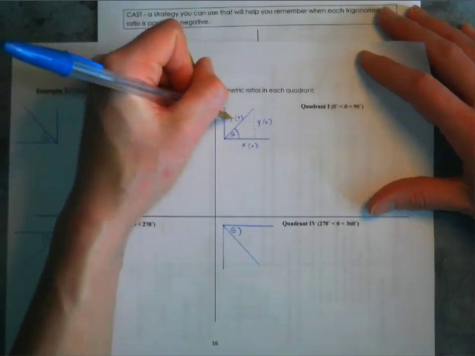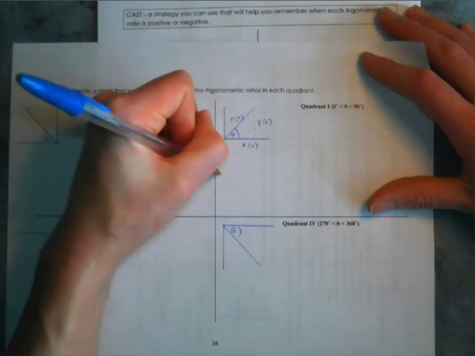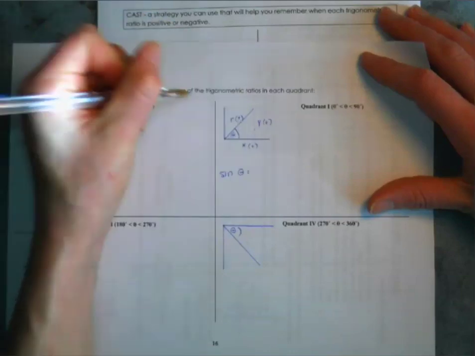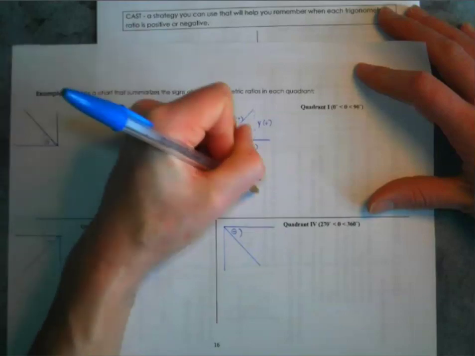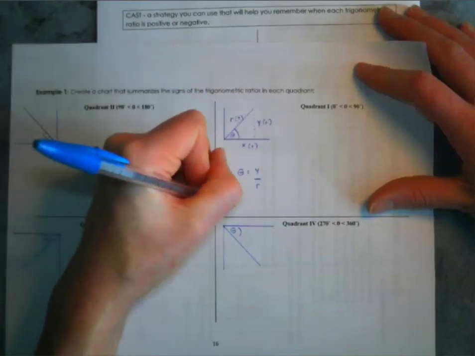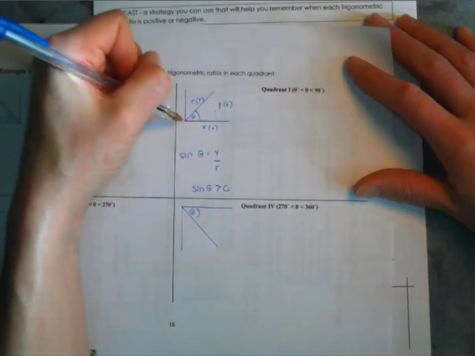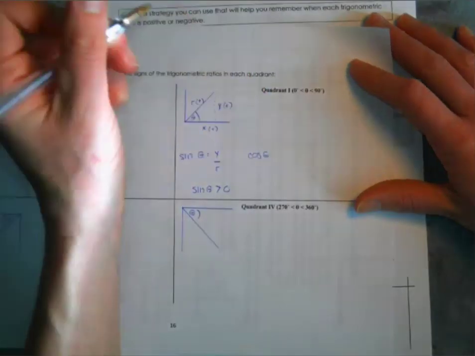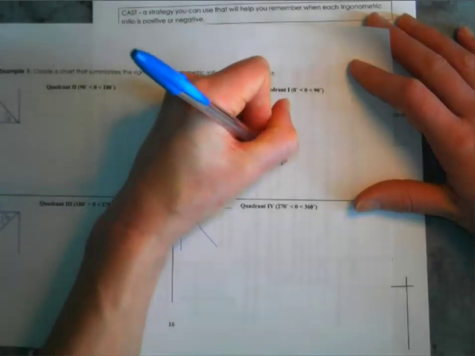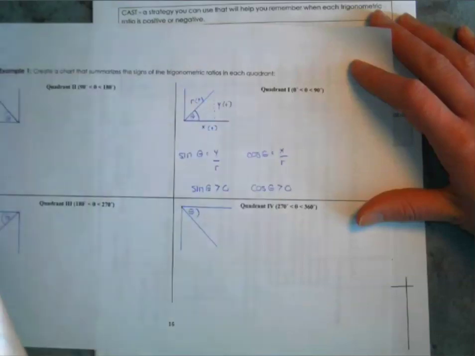And so what we want to think about is, what is our ratio, and is it positive or negative? Sine theta would be opposite over hypotenuse. Opposite is y, hypotenuse is r. A positive divided by a positive means that sine theta is always going to be positive, so we're going to say greater than 0. Cosine theta is going to be adjacent over hypotenuse, so adjacent is x, and r, x over r, both positive values, so we can say cosine theta will be greater than 0 as well.